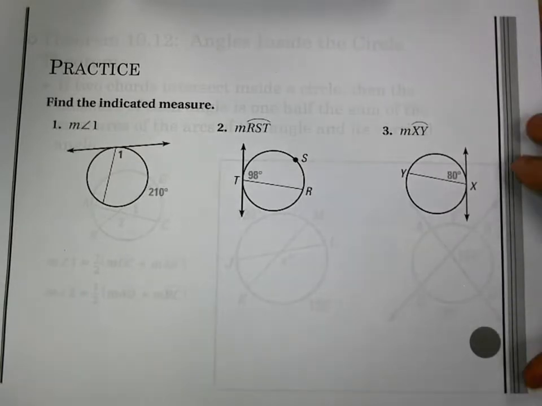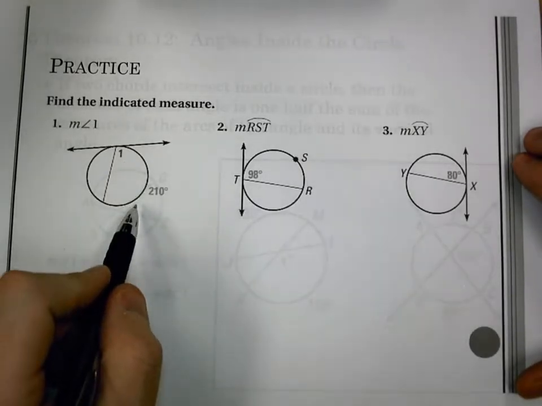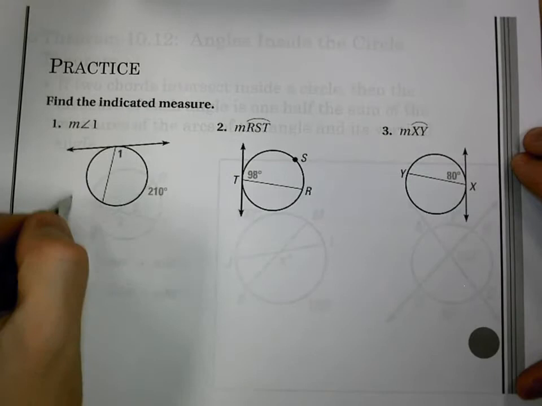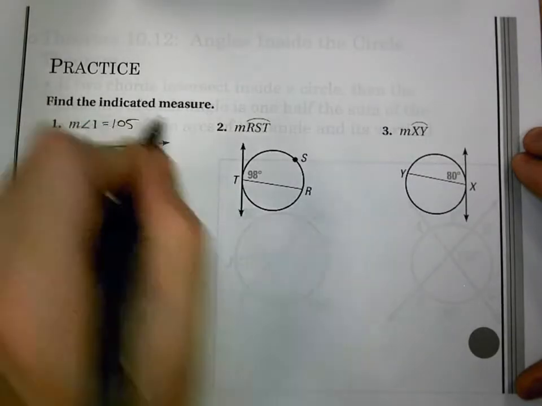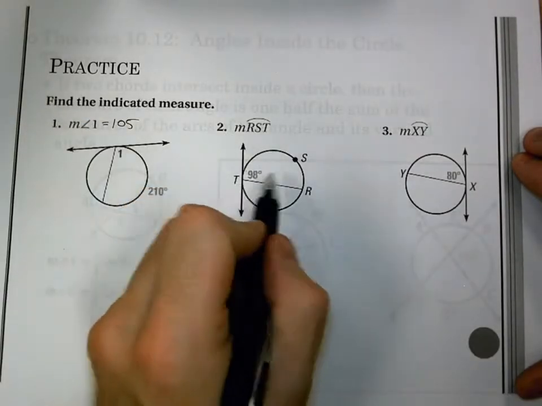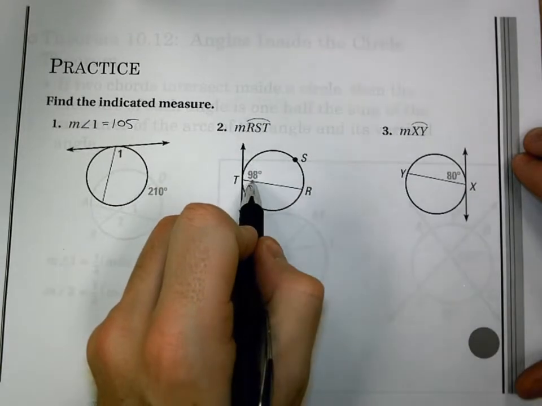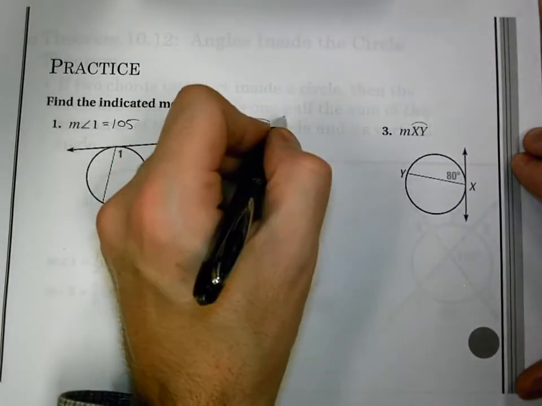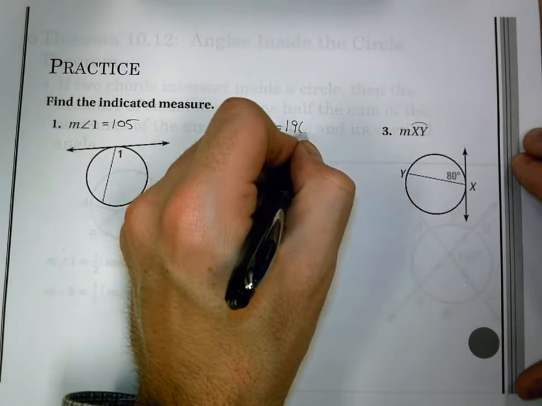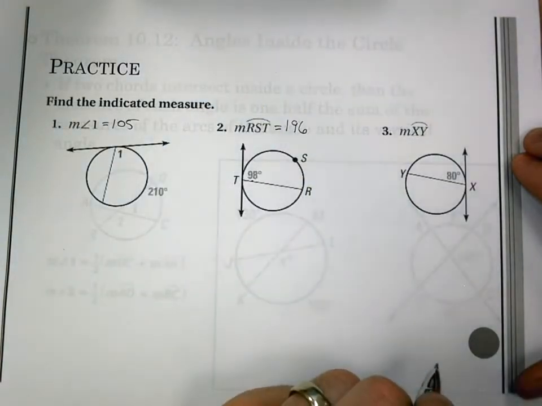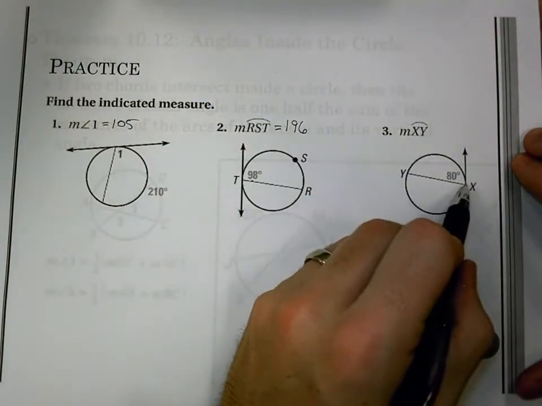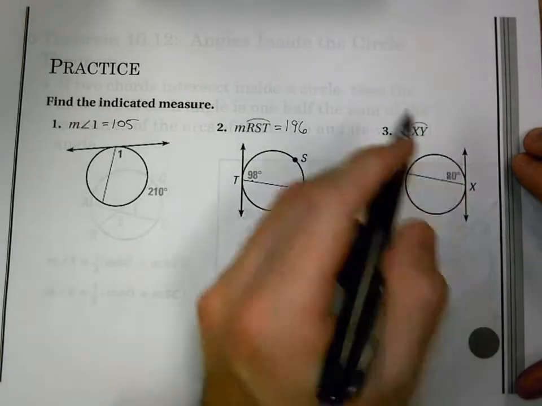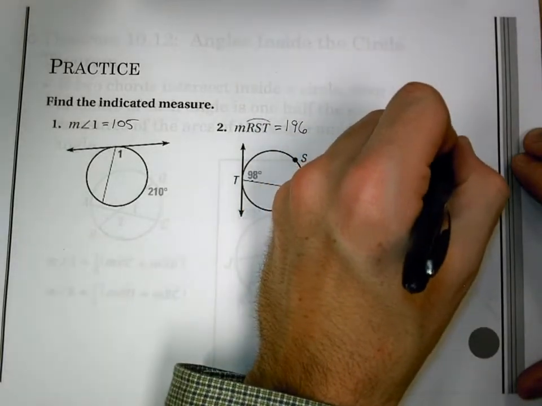So let's look at a couple more. I need angle 1. If the arc is 210, I take half of it, and I get that the measure of angle 1 is 105. For number 2, RST, I have 98 as its angle. I have to double that, and I get 196 for its arc. And then last, arc XY, the angle is 80, so the arc is 160.